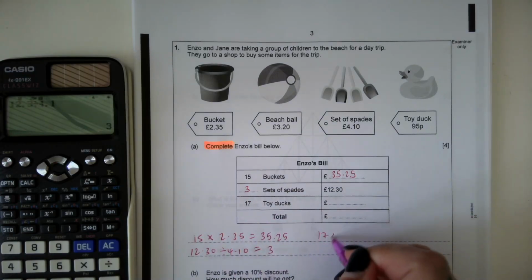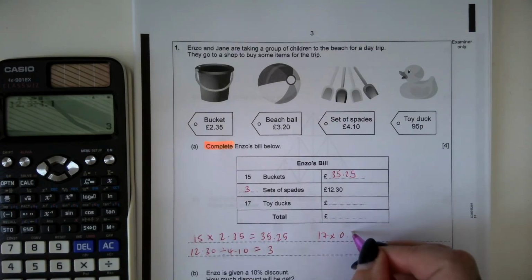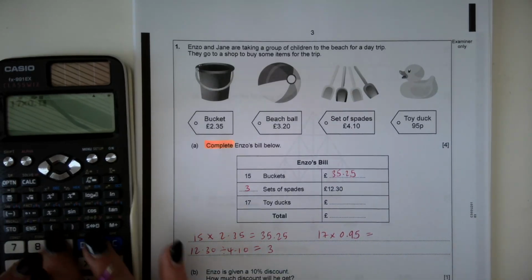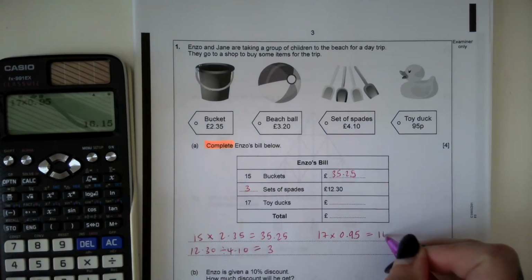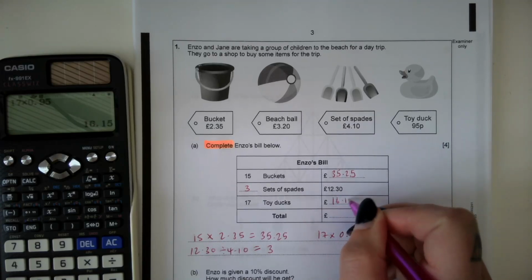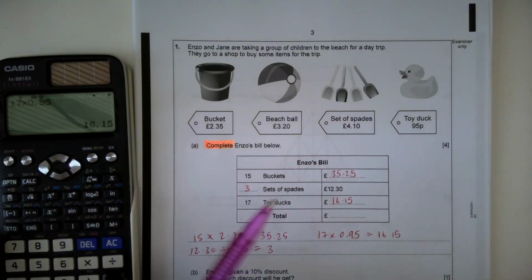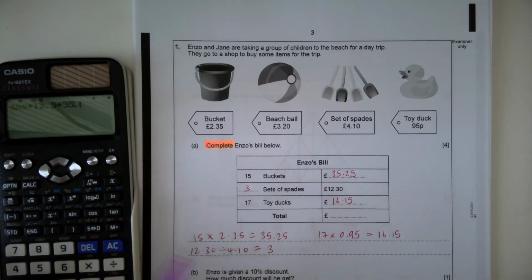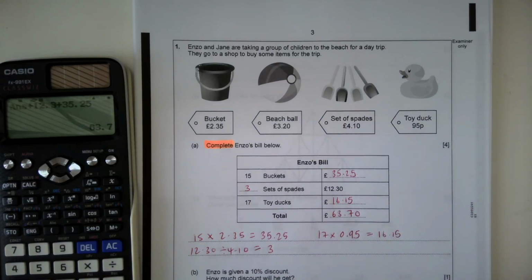So we're doing 17 multiplied by the 95p. We're working in pounds, so we're multiplying by 0.95 so that we get our answer in pounds. So that's £16.15. And then our total is just going to be these 3 values added together. So £16.15 plus £12.30 plus 35.25, which is a total of £63.70.